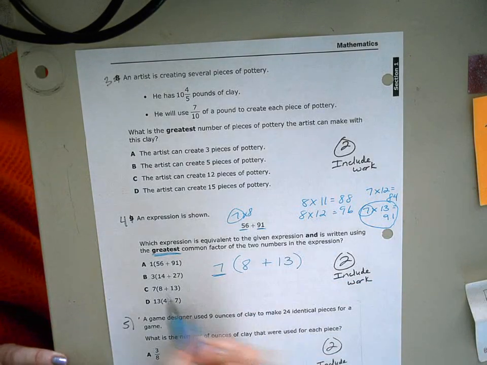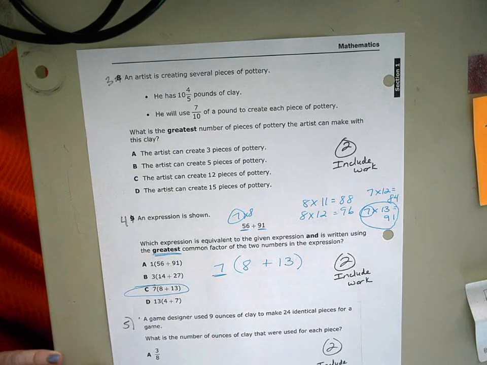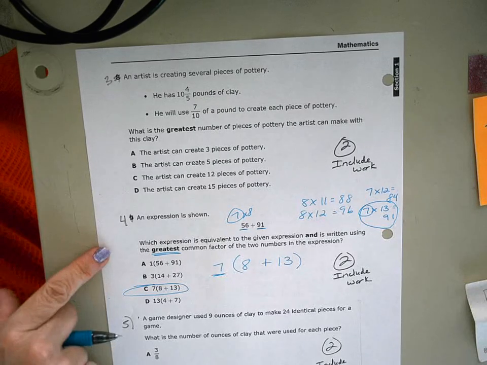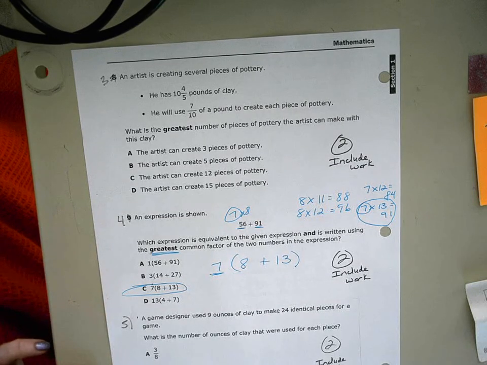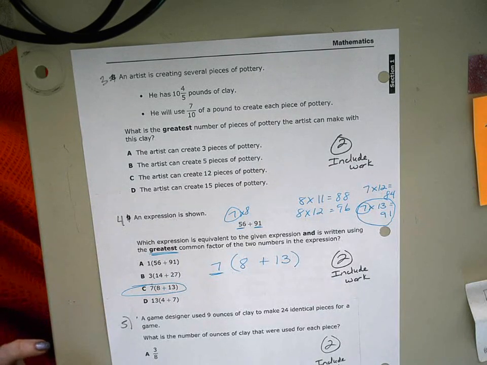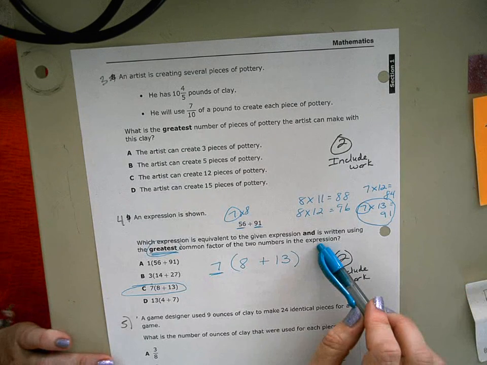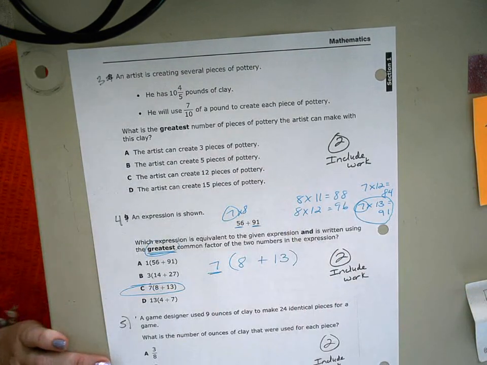So the correct answer is C. Now, another answer that will work is if people use A. B could also be argued that it works. The problem is it's not the greatest common factor. So for your 2 points, I want to see some work shown so I know where you got these answers from, like my work here.